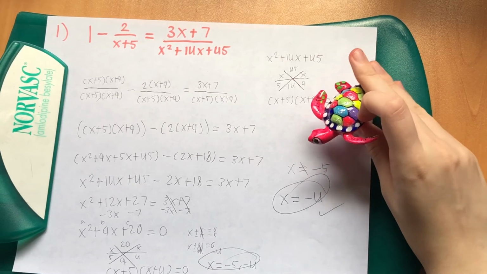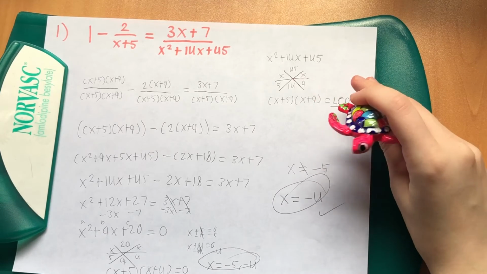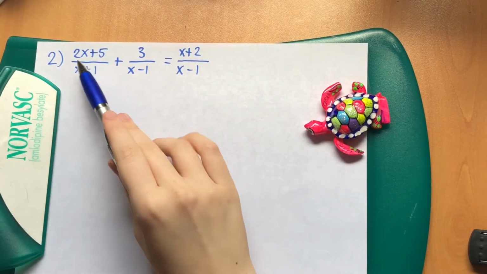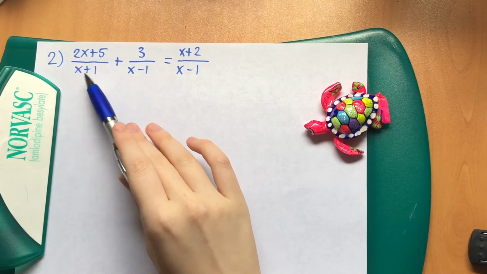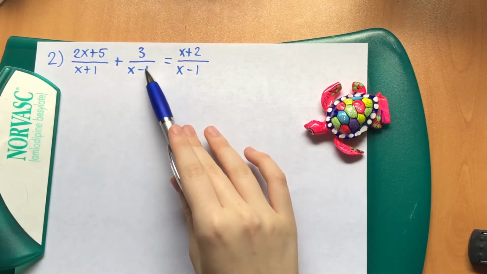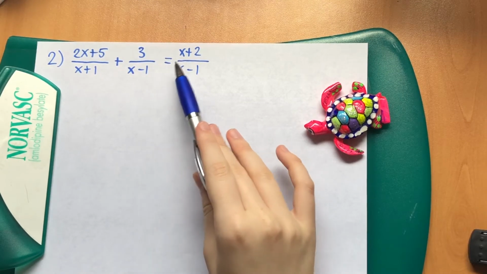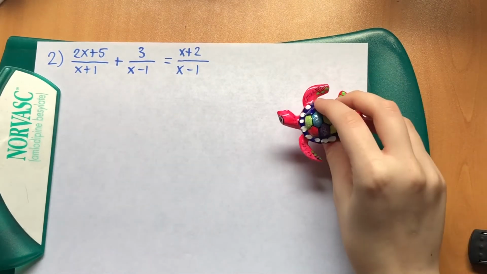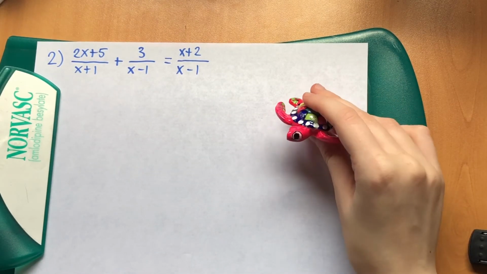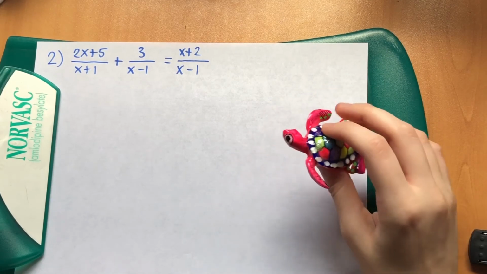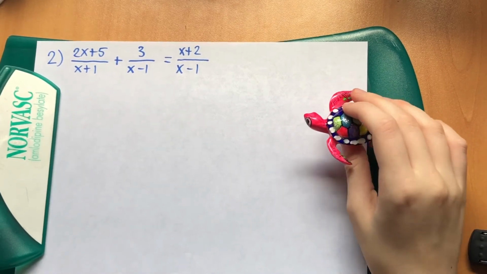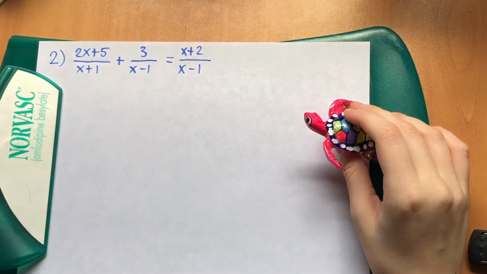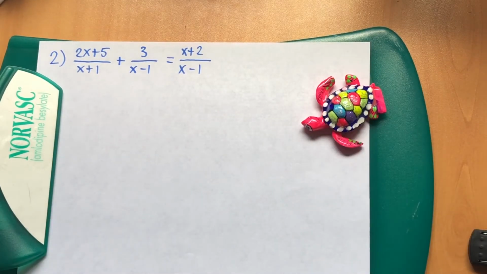Exactly, Shelley. Let's try another example, shall we? Okay. Our second example is (2x + 5)/(x + 1) + 3/(x - 1) = (x + 2)/(x - 1). This one looks even harder than before. It's going to be okay, Shelley, because we have our trusty calculator and our logic. We're going to be just fine.